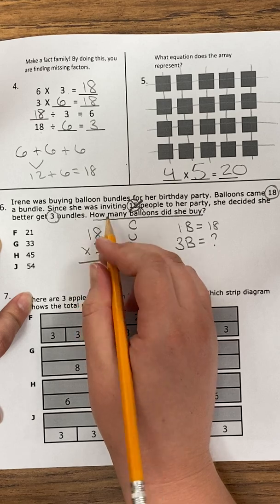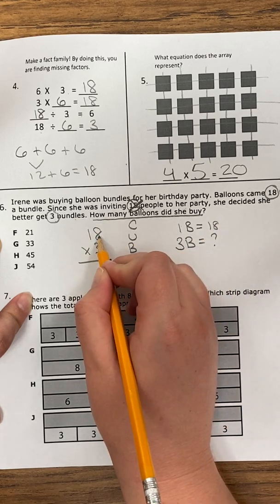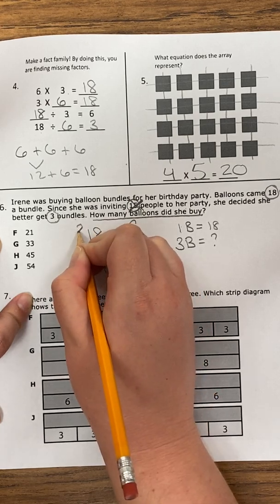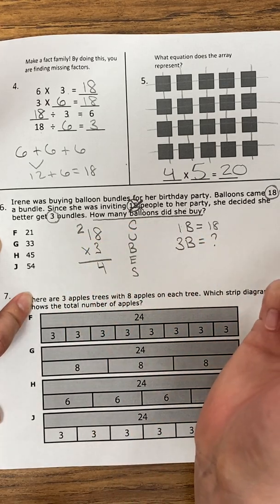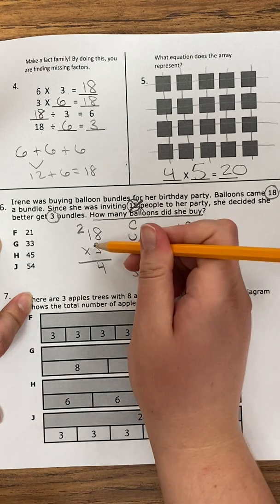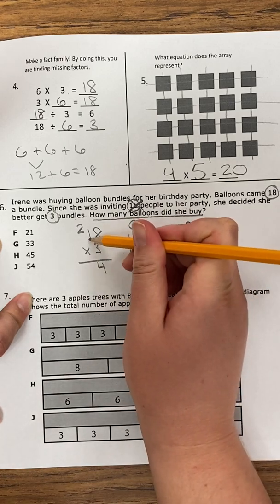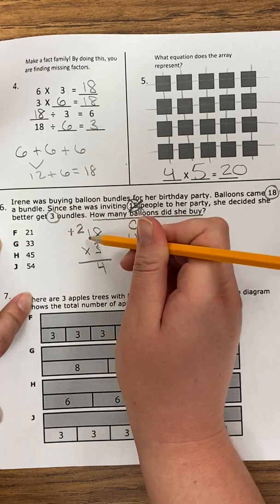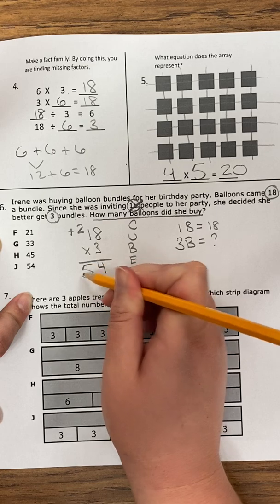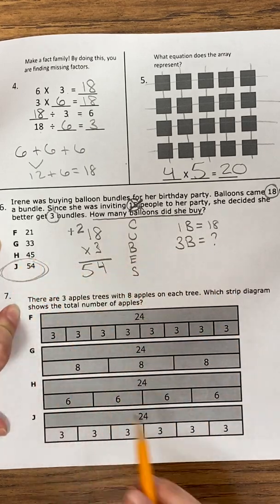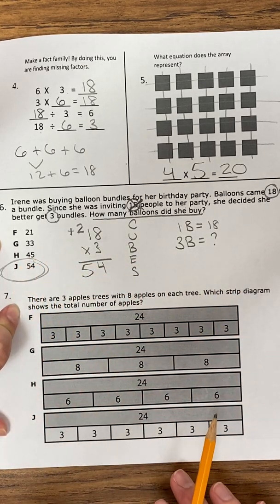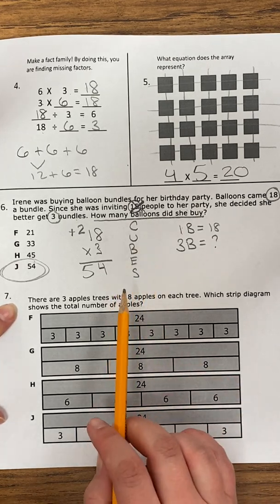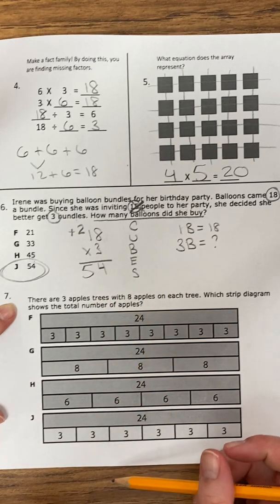So now we have to multiply. So we have 8 times 3. That's 24. So the 4 stays here and we carry the 2. Now remember, boys and girls, we're going to multiply 3 times 1, but then add 2. So 3 times 1 is 3. 3, 4, 5. 54. So Irene bought 54 balloons for 15 guests. That's a lot of balloons, but hey, that's pretty fun.